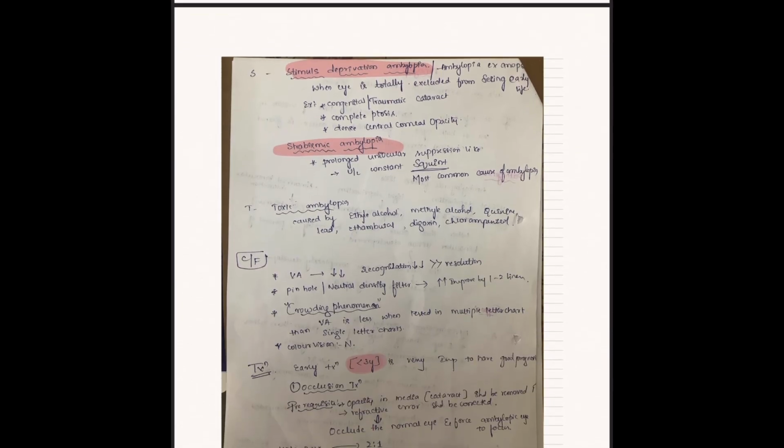What does stimulus deprivation amblyopia mean? It is also called amblyopia ex anopsia, when the eye is totally excluded from seeing the light. That is because of the blockage of the light rays coming into your eyes, like in cataract, complete ptosis, or any corneal opacities. And one more is strabismic amblyopia, whenever there is prolonged uniocular suppression because of the squint. Strabismic amblyopia is the most common form of amblyopia.